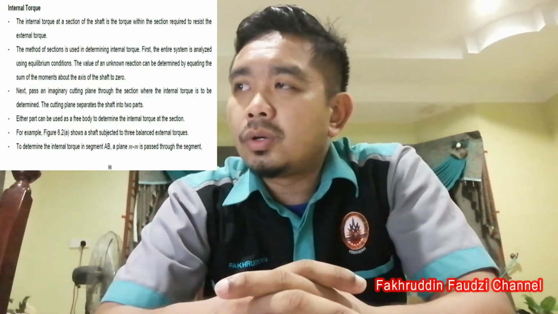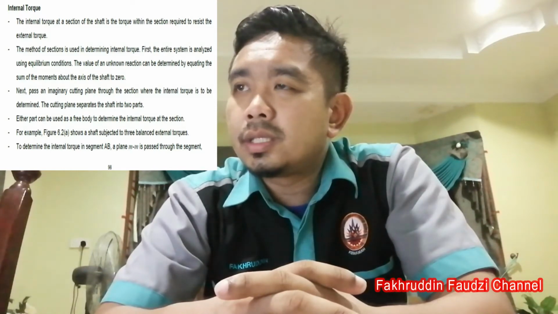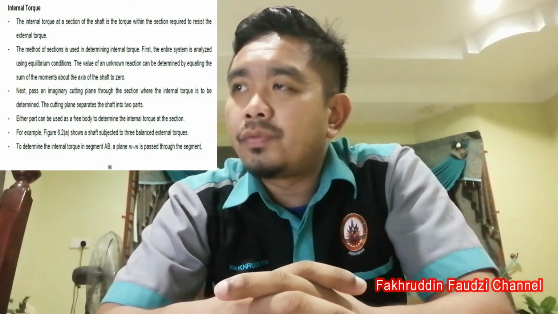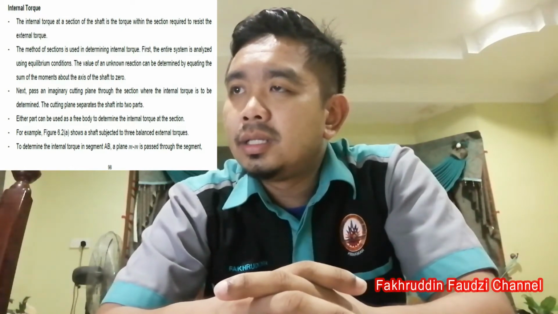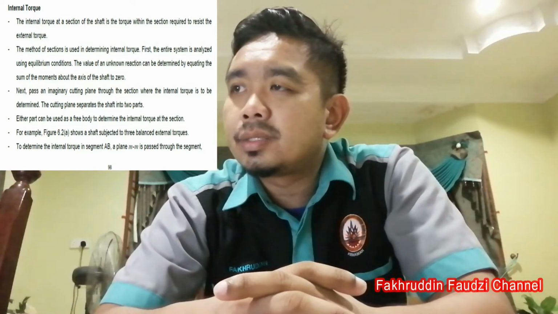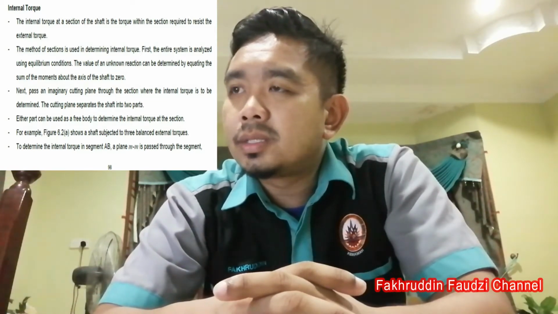Internal torque at the section of the shaft is the torque within the section required to resist the external torque. The method of section is used in determining internal torque. First, the entire system is analyzed using equilibrium conditions. The value of the unknown reaction can be determined by equating the sum of the moments about the axis of the shaft to zero. Next, pass an imaginary cutting plane through the section where the internal torque is to be determined. The cutting plane separates the shaft into two parts.